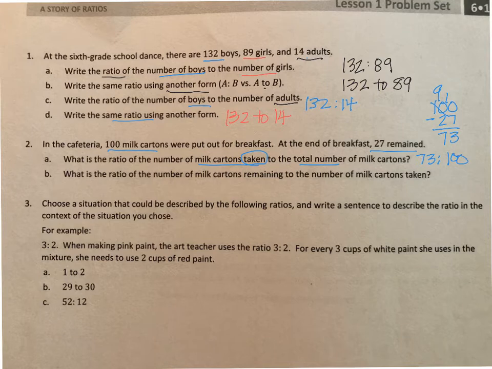Then it says, what's the ratio of the number of milk cartons remaining? So that's that 27 to the number of milk cartons taken. Now I go back and grab that 73. So that's my new ratio.